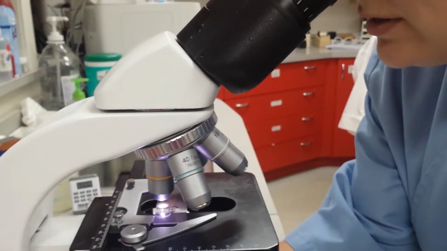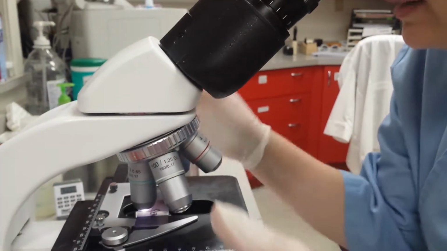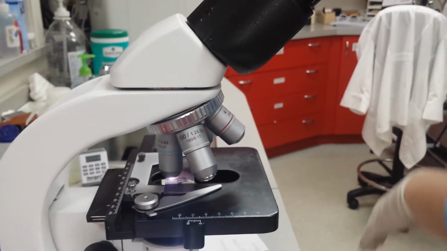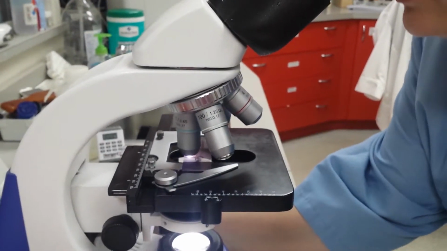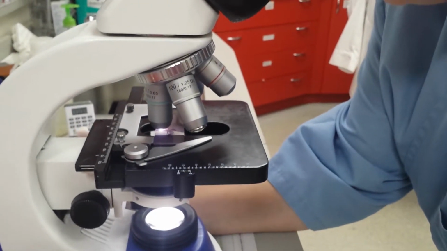So the first thing we're going to do is under 40x, we're going to look at 10 fields and make a count of how many white blood cells we see in 10 fields. So we're going to go ahead and pause our video and count our 10 fields, and then we will be right back.